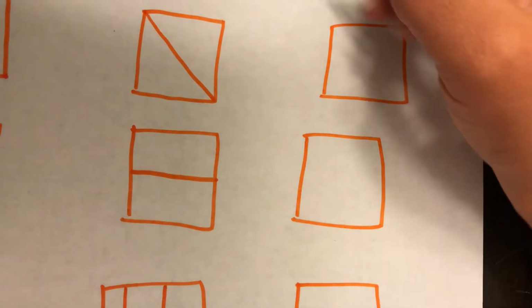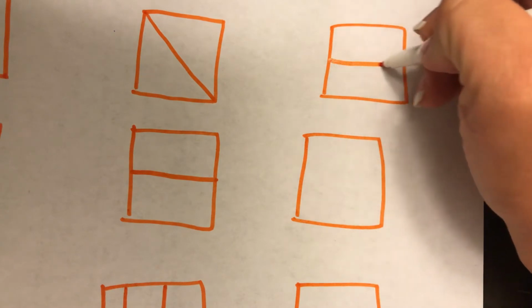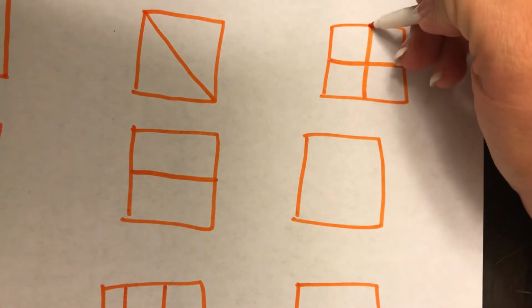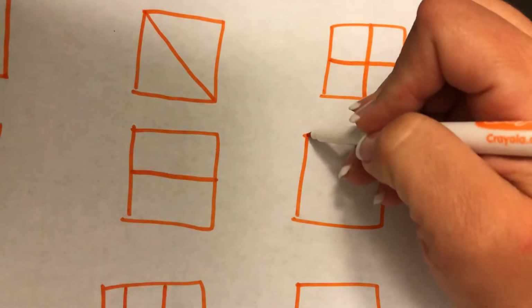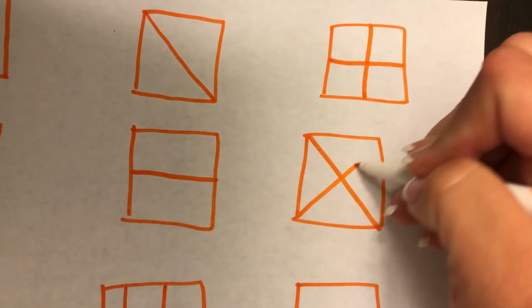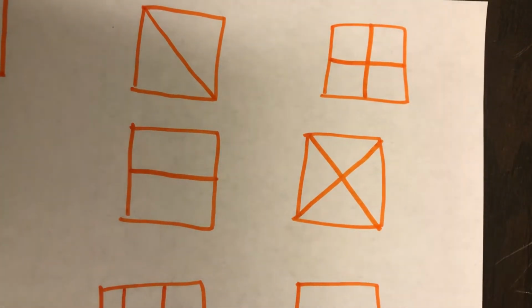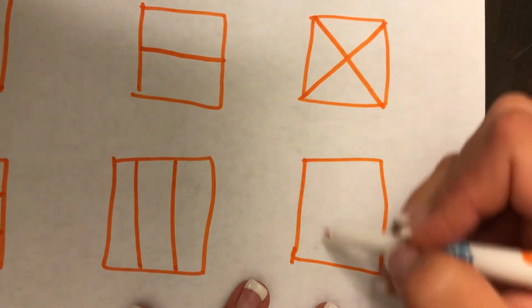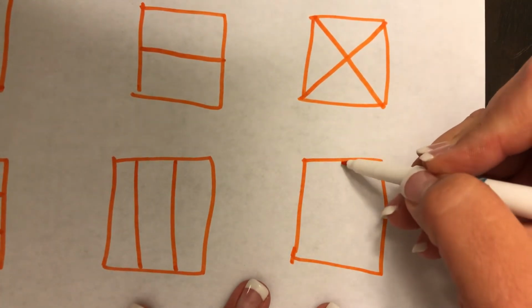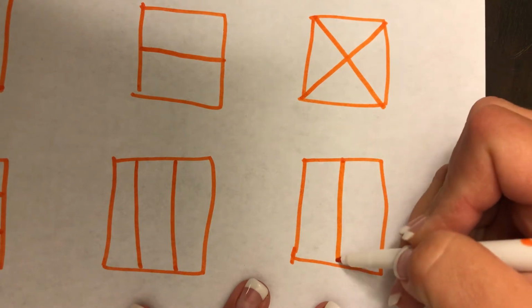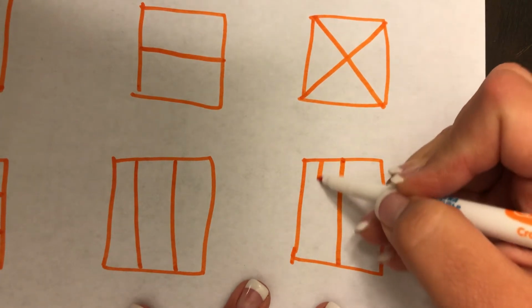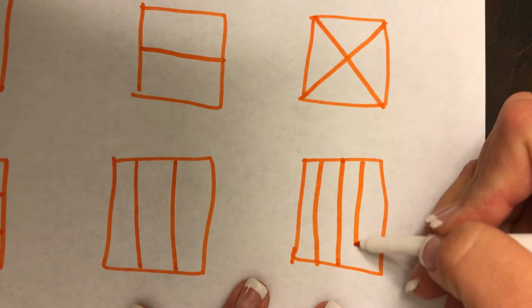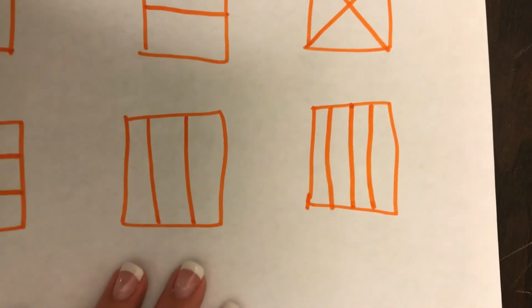In fourths, you can kind of make a window. You can put an X in the middle of the square, and that would be 4 equal parts. You could have it going up and down. Remember how I showed you how to do fourths? You half the square, then half this half, and then half this half, and you got 4 equal parts.